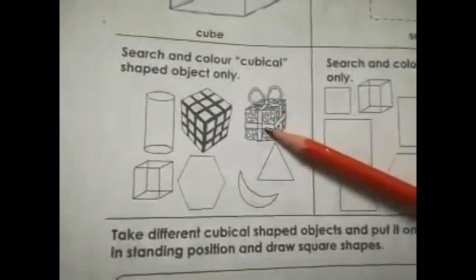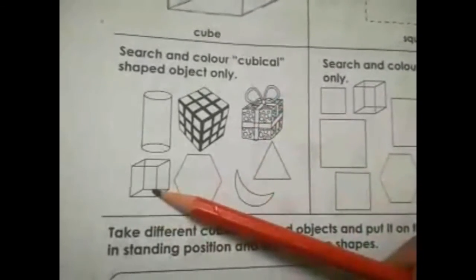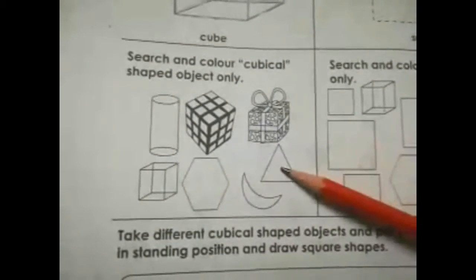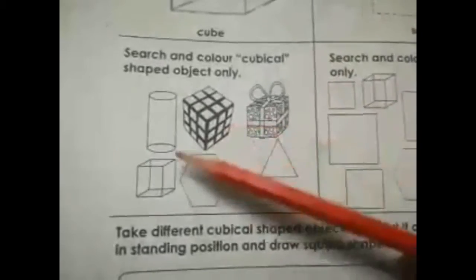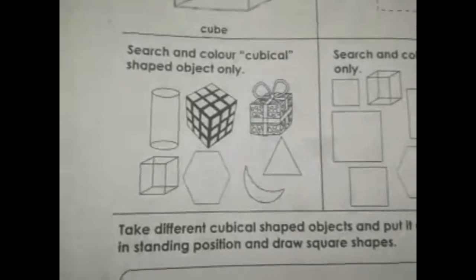Yes, this is also cube. A gift shape is also a cube. What is this shape? Cube. Okay, is this a cube shape? No. Is this a cube shape? No. Okay, you have three cube shapes there, and color them also.